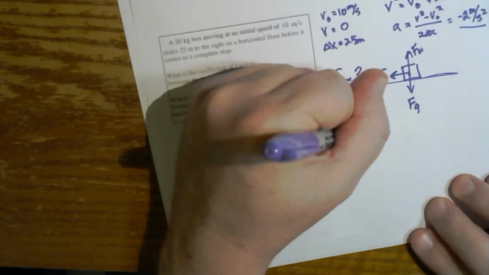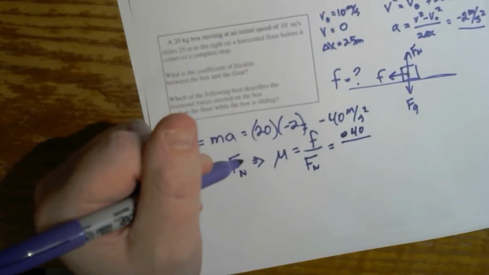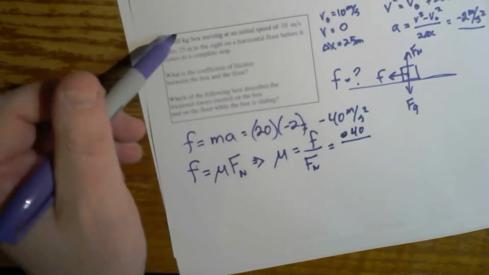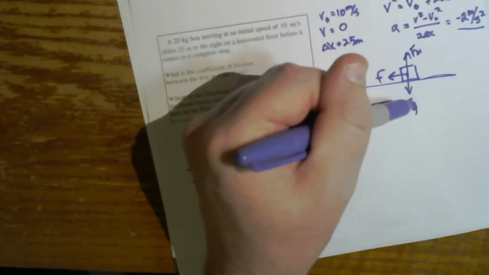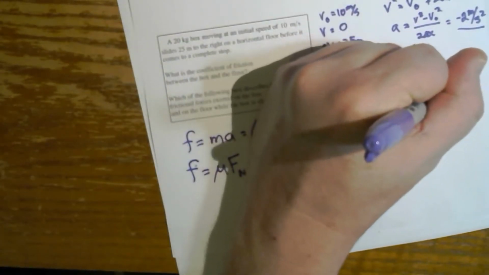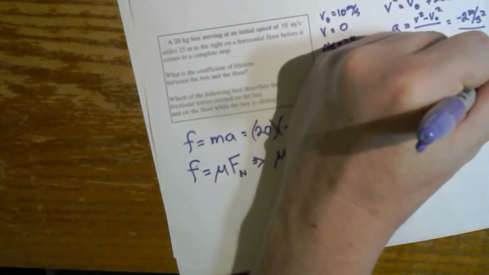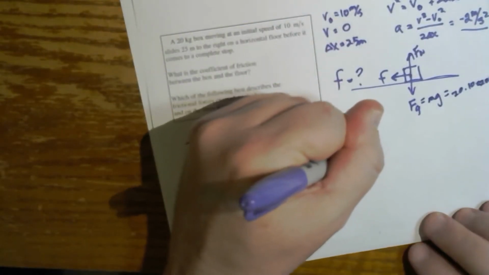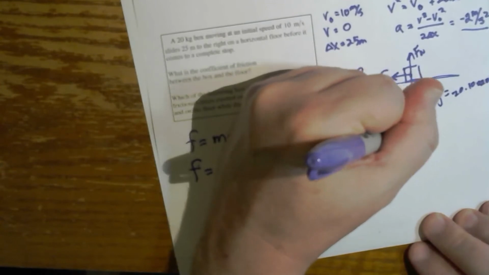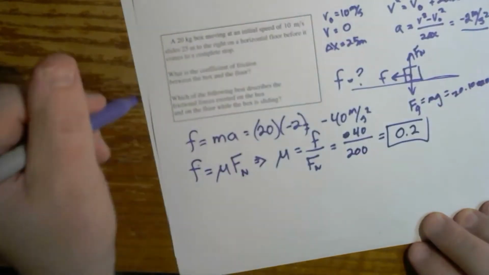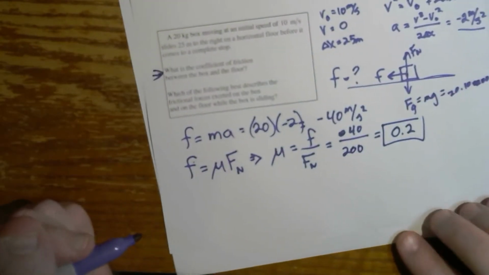We can just leave off the negative sign. And the normal force is going to be the same as the weight, which is mg, which is 20 times 10, which is 200. So 40 divided by 200 gives us a coefficient of friction of 0.2. That's this question right here.